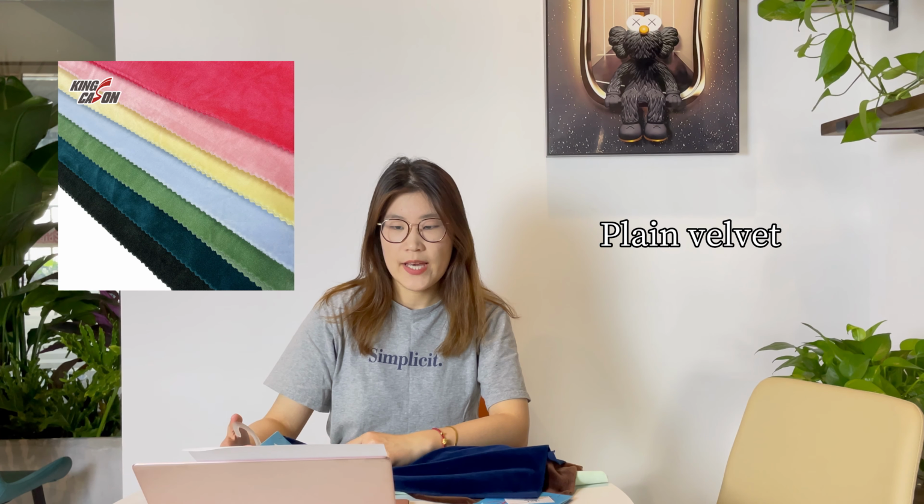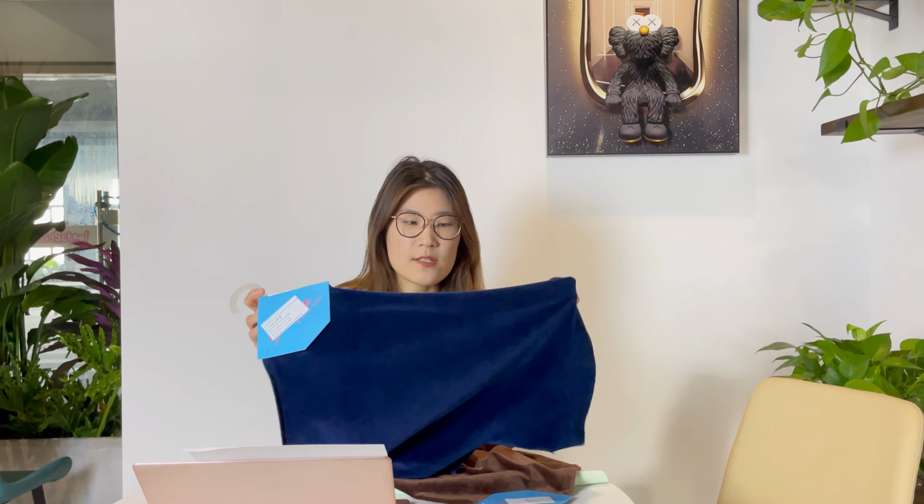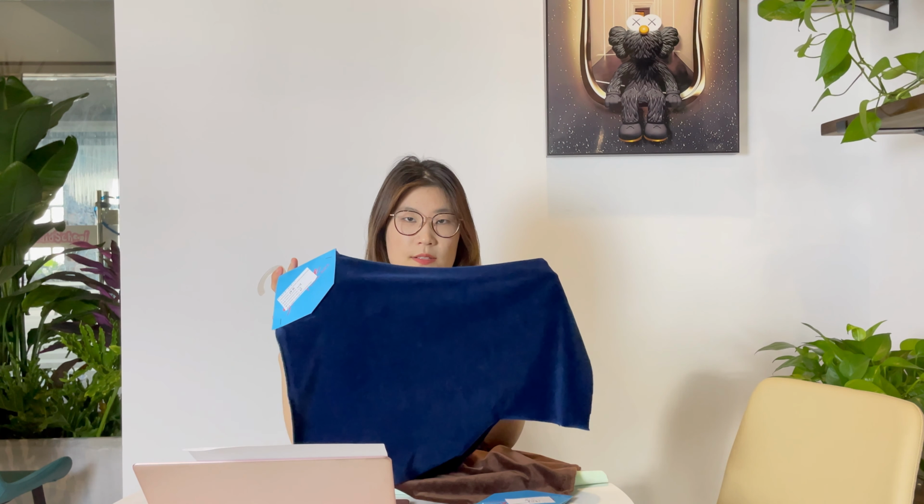And the next type is plain velvet. Plain velvet is usually a cotton velvet. It is heavy with very little stretch and doesn't have the shine of velvet made from silk. There are some samples for the plain, just solid colors, no patterns.